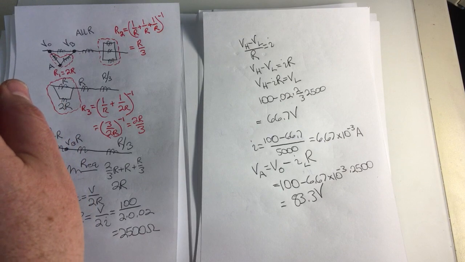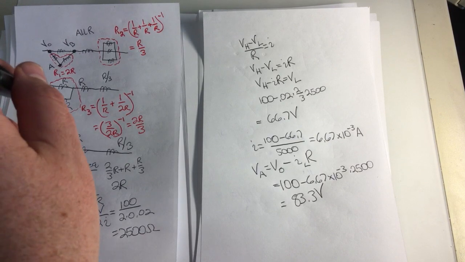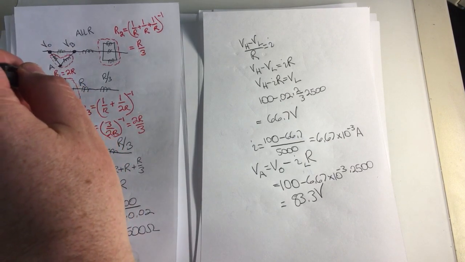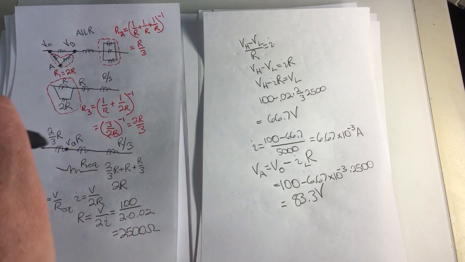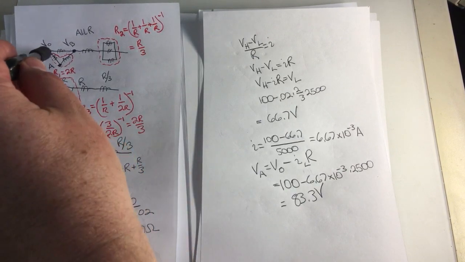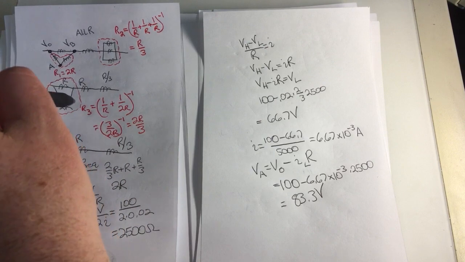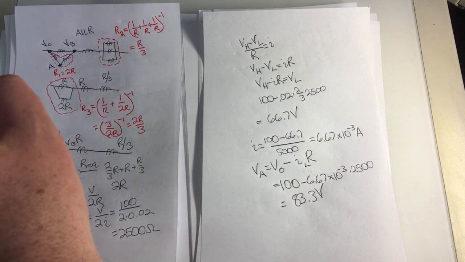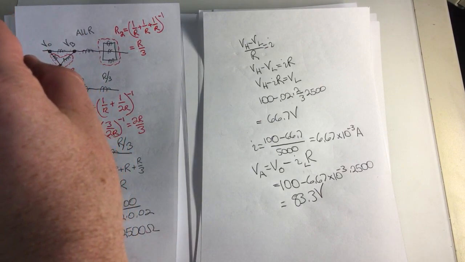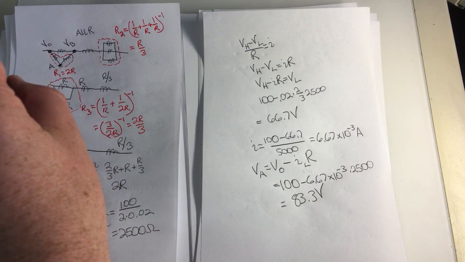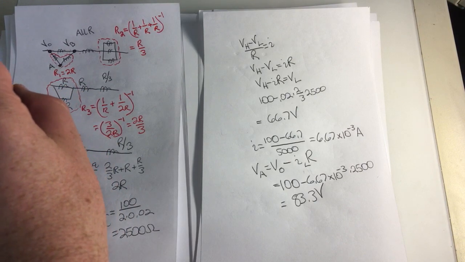A resistor that is 2/3 R, because we stepped through this circuit squishing so that these 3 resistors became those 2 resistors, which became one resistor, which has the equivalent resistance of 2/3 R. And that's how I did it. Yes?